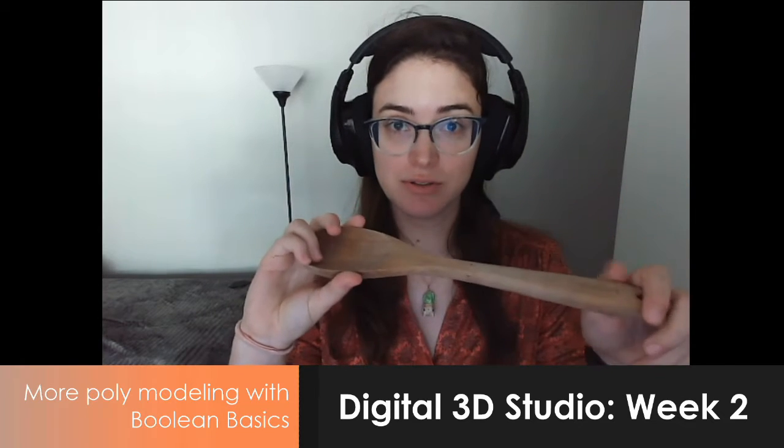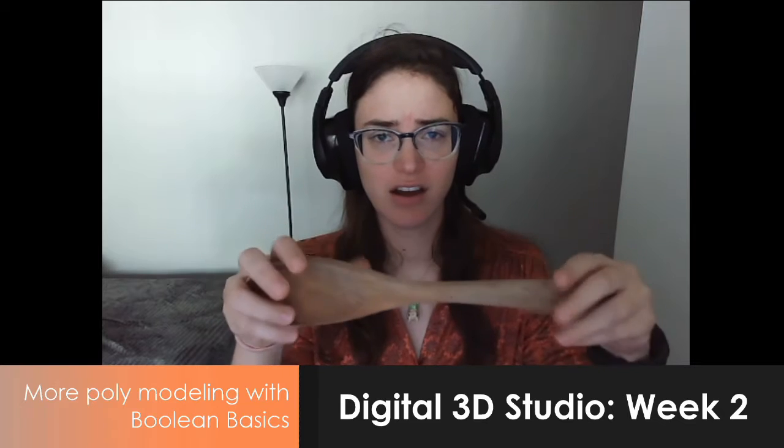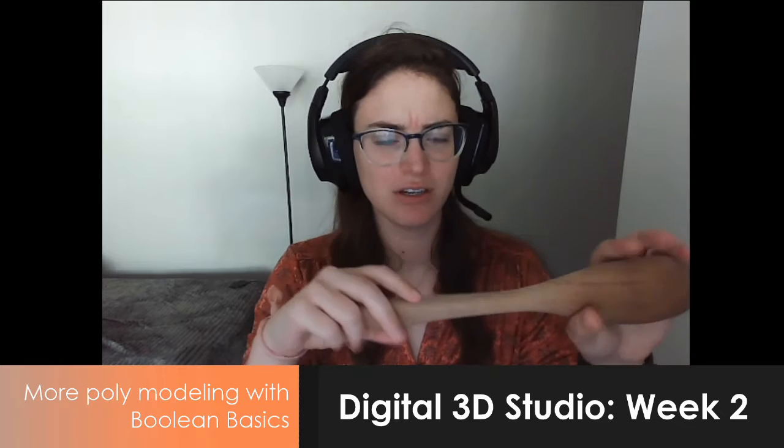We're going to be finishing up intro to polymodeling this week with Booleans. Booleans are going to be a little bit trickier to work with, a little bit more advanced of a tool, but I just wanted you guys to become aware that they exist. So if you ever need to put a hole into something, I'll go over what they do in a little bit, but it's basically using an object to modify your desired object.